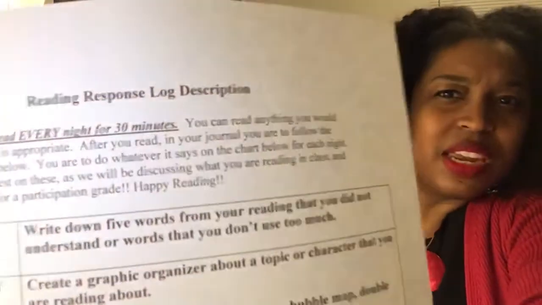So this particular one for Monday, I don't know if y'all can see that. It's probably backwards to you all. It says write down 5 words from your reading that you did not understand or words that you didn't use much. Because when you get to certain grade levels, the students are going to say I understand all the words. Well, then find some words that you don't use very much or that's hardly in your vocabulary. That's what I would use. So Monday was focused on vocabulary.